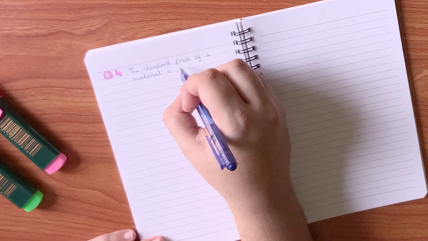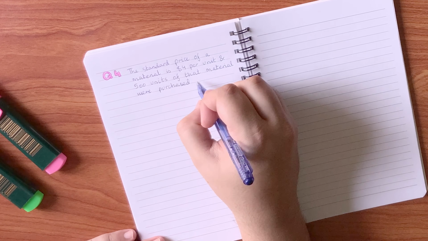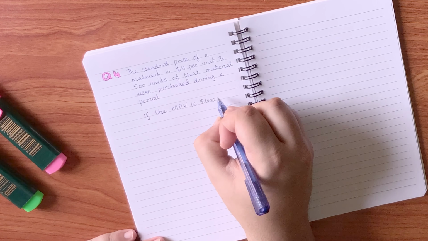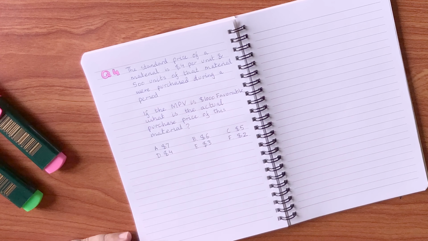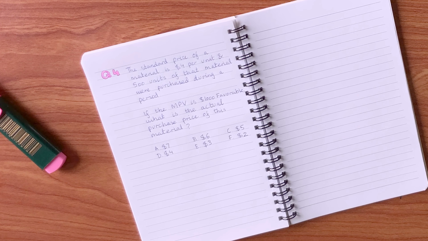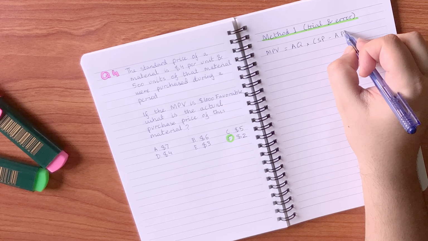The standard price of a material is $4 per unit, and 500 units of that material were purchased during a period. If the material price variance is $1,000 favorable, what is the actual purchase price of this material? Okay, so the correct answer is $2. I think this question was a little tricky.